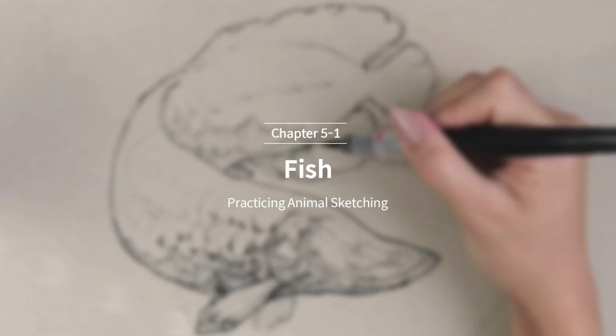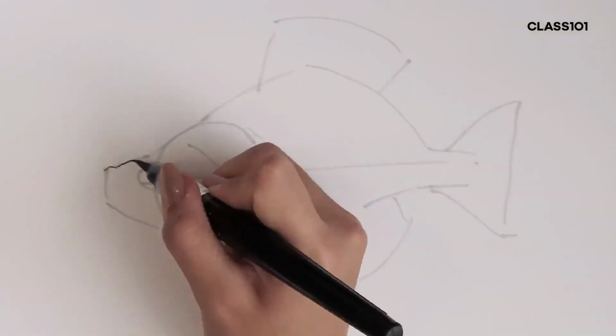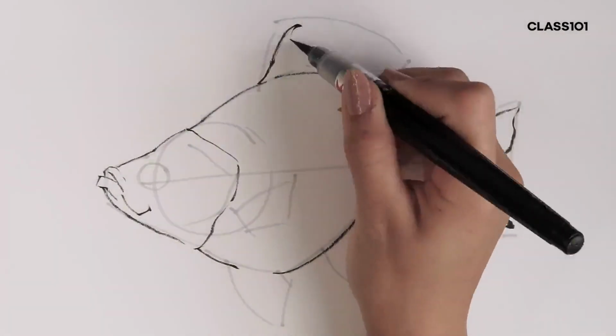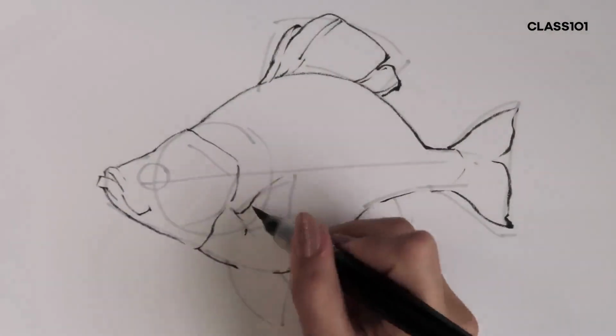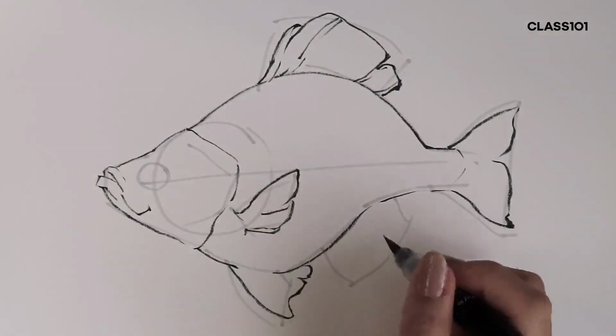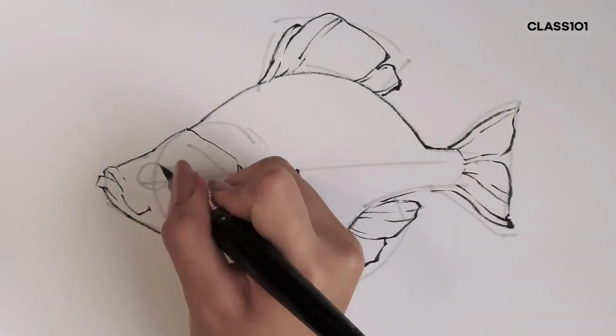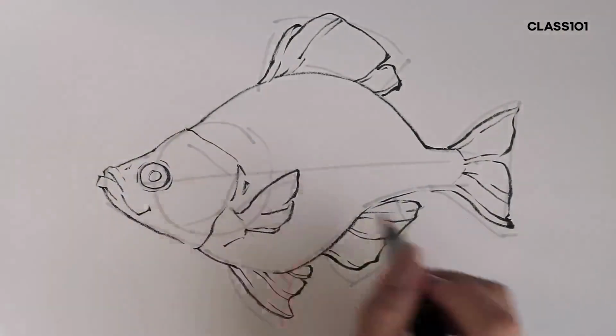Hey guys, so now we're finally getting into animal sketching, and we're going to start out with fish. Fish are reminiscent of the organic forms that we looked at in the earlier chapters, and their construction can be both simplistic and complex. With each type of animal that we study, we're going to follow the same process through these steps: a side view, basic forms, callouts and research, and movement.